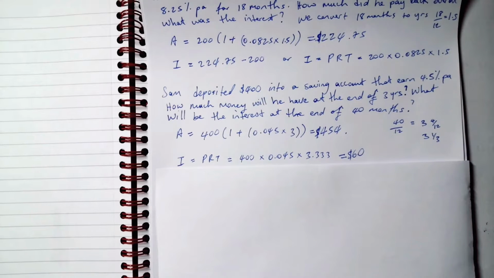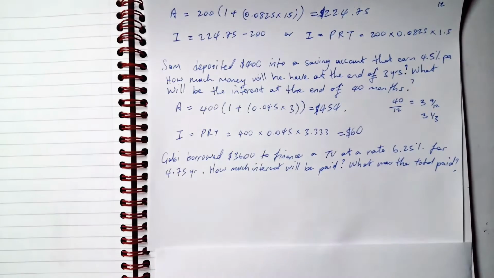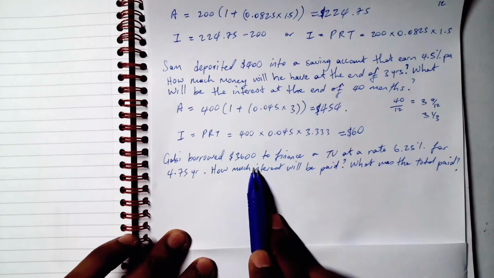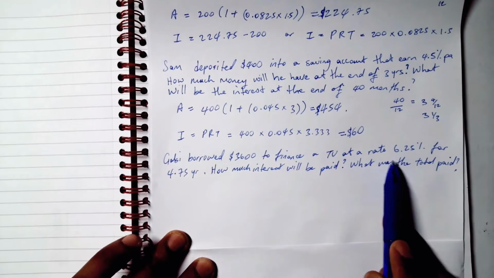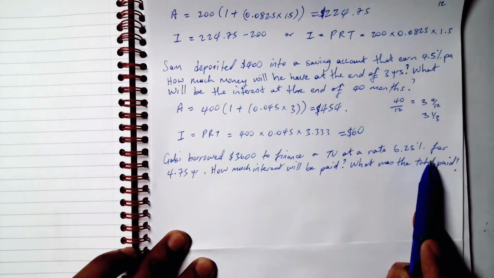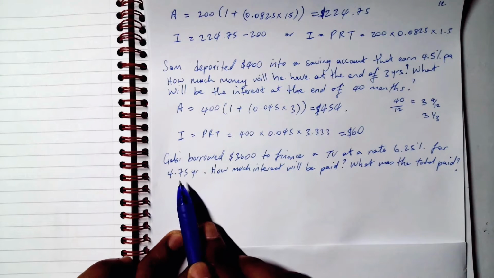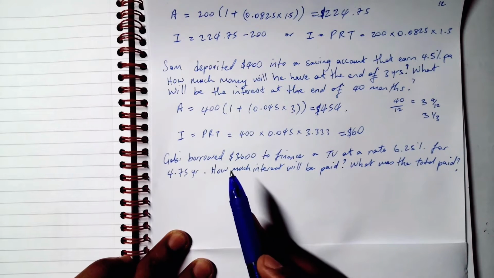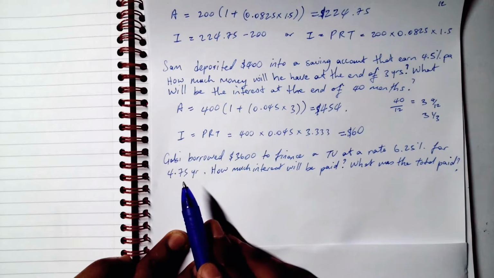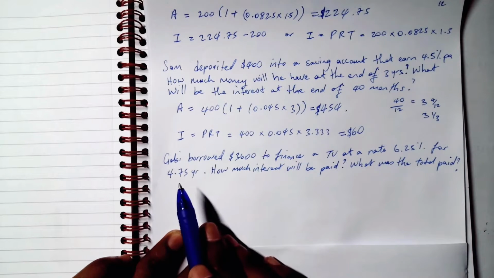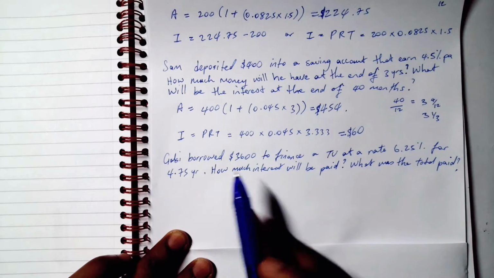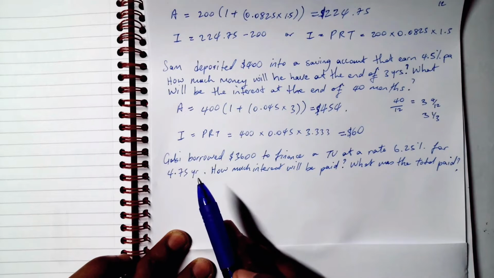All right, so now we're going to continue with another example. Gabby borrowed 3,600 to finance a TV at a rate of 6.25% for 4.75 years. 4.75 years is basically 4 years and 9 months, or 4 3/4 of a year, because the 0.75 represents 3/4, and 3/4 of a year is 9 months.